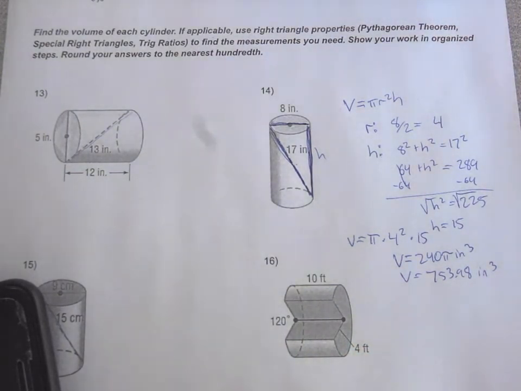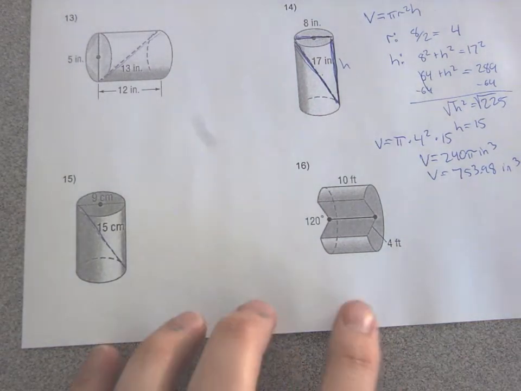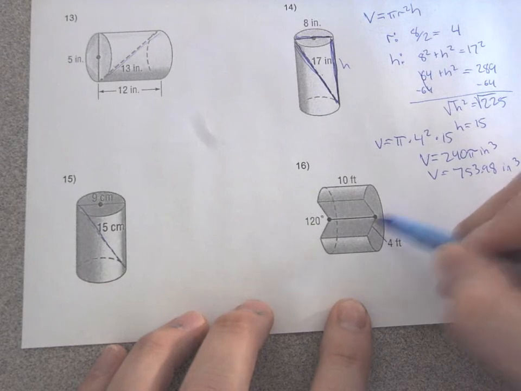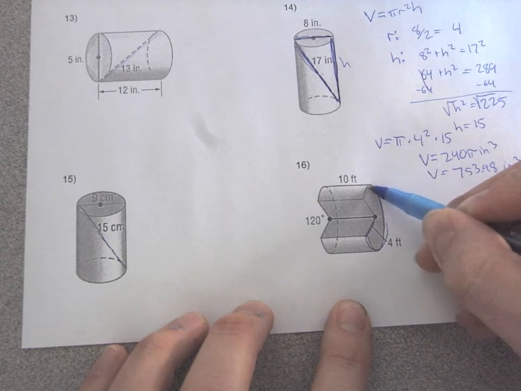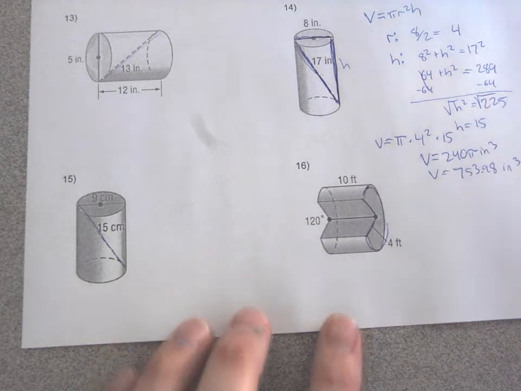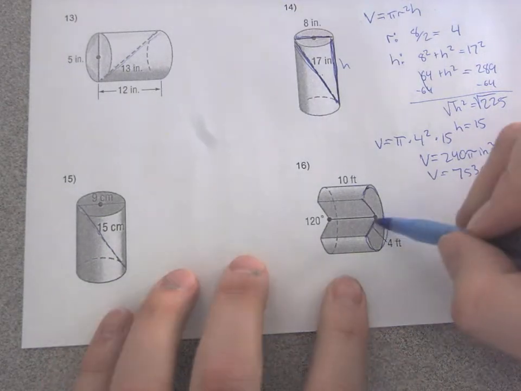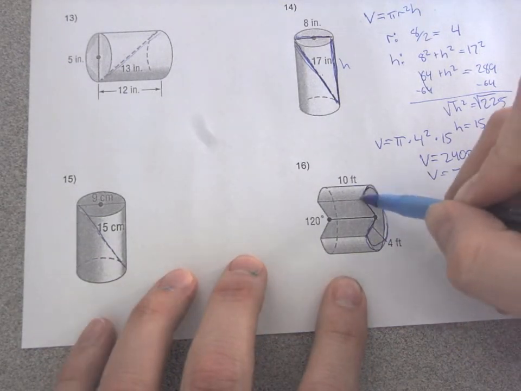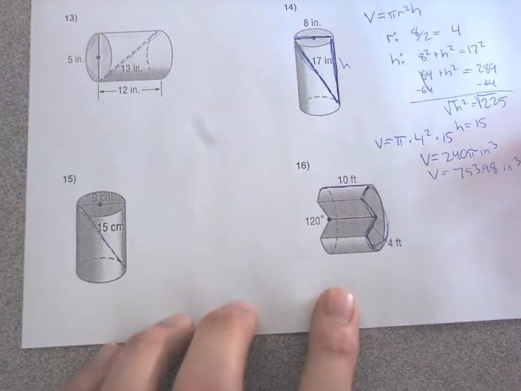All right, now this next one's kind of interesting. It's not a full cylinder, and you might be freaking out on this one, but if you take a second to remember what we know about sector area, this is actually not too bad. What we have here is part of a circle, a piece of a cylinder. So we can take this piece, find the area of this Pac-Man looking thing, and then multiply it by its height, and then we'll get the volume.